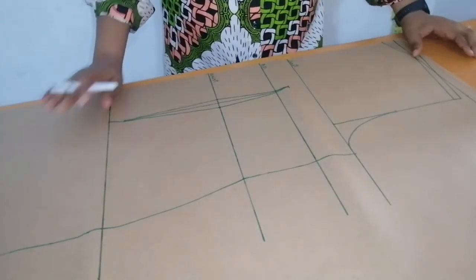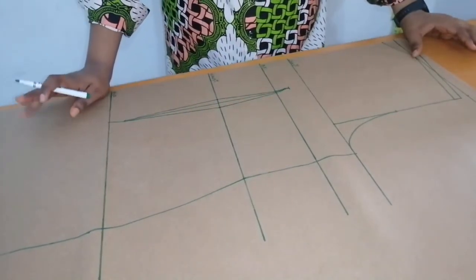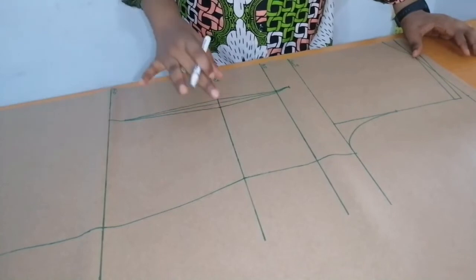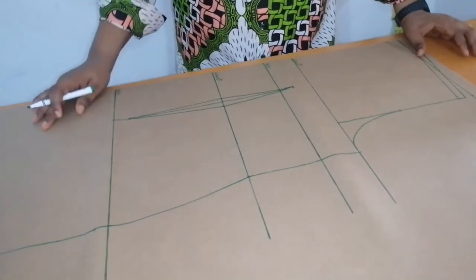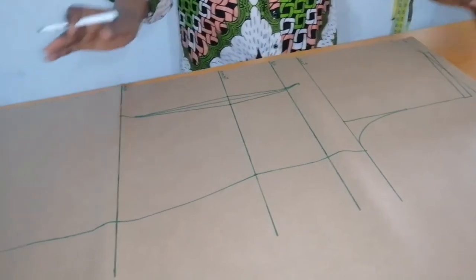This is how to draft back bodies of your shirt dress with a waist dart. So the next step is for me to cut it out.